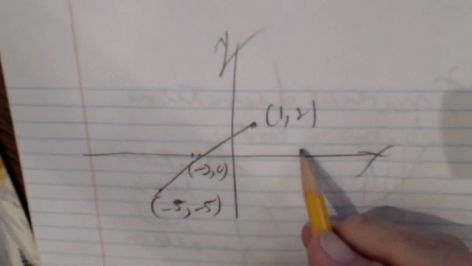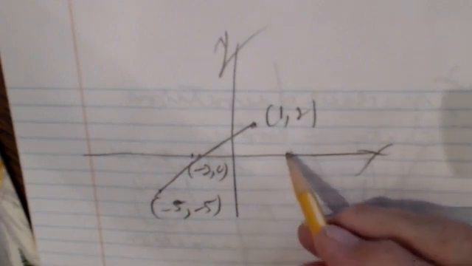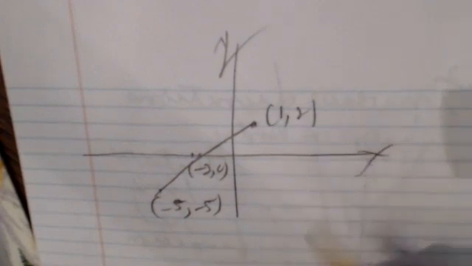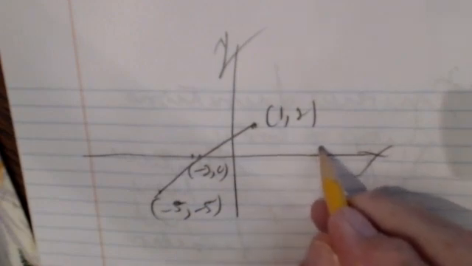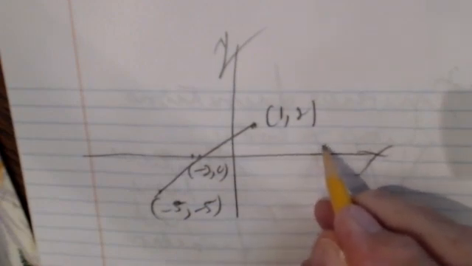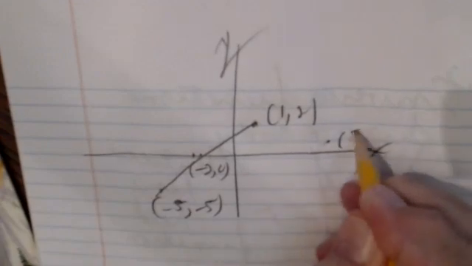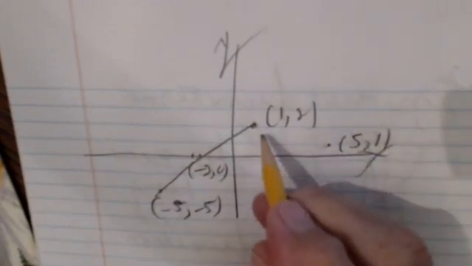Let's change it, I want it to come down some. Let's make this point right here 5, 1.